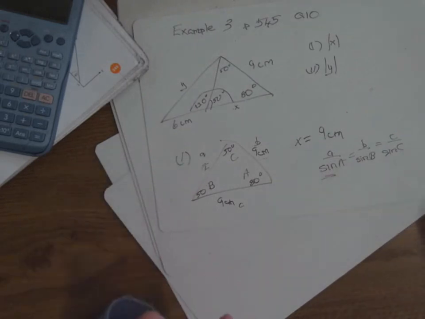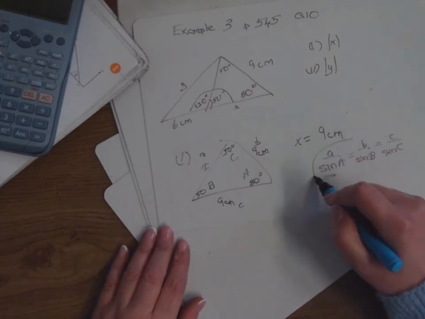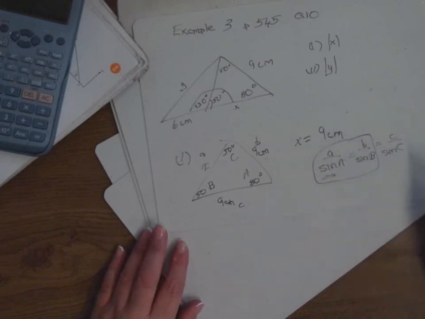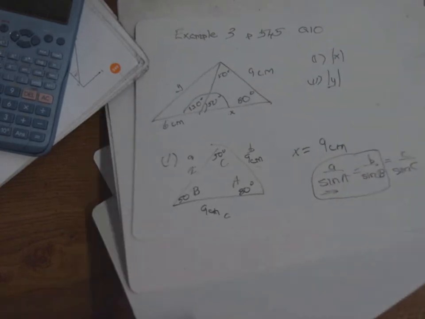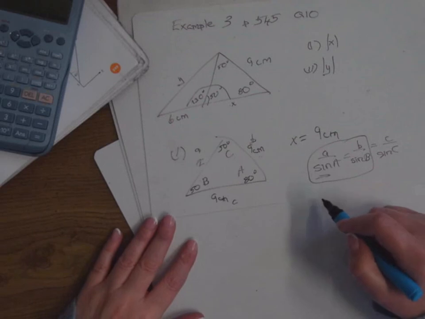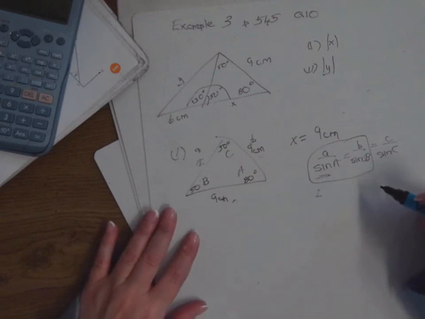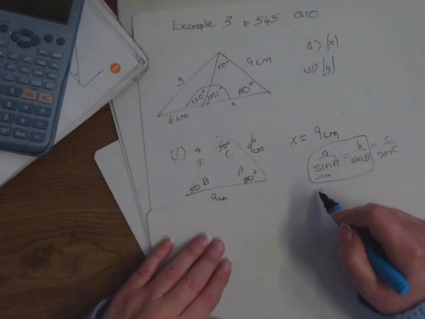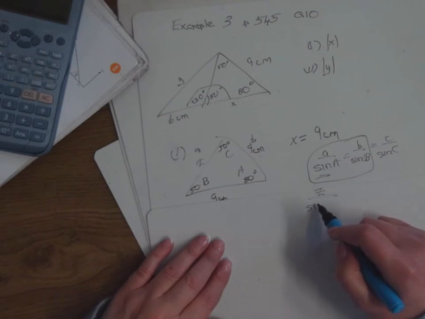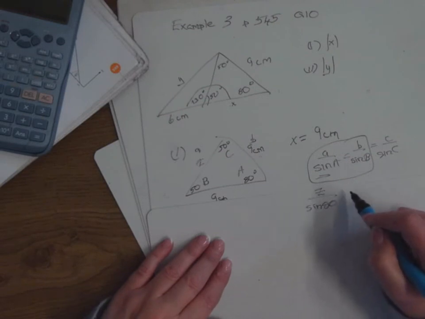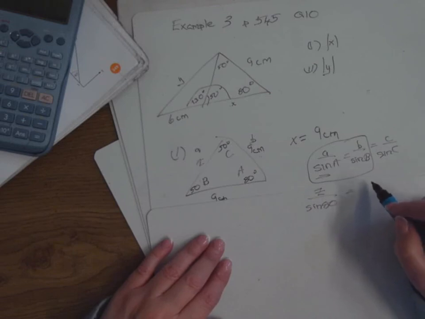And you use the complete one, where I know the angle and the side. Will I use B or C? B. I actually know both again, don't I? So I have way too much information in this triangle. So I'm just going to use A's and B's, but I could use A's and C's. So a is Z. Z over sine A, which is sine 80, equals b over sine B, which is 9 over sine 50.